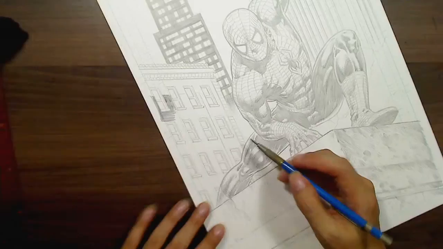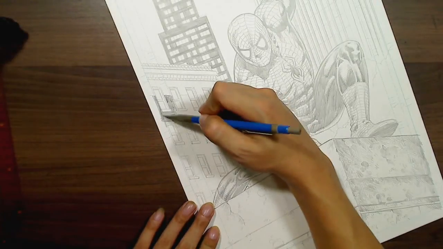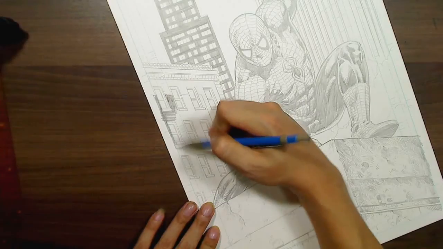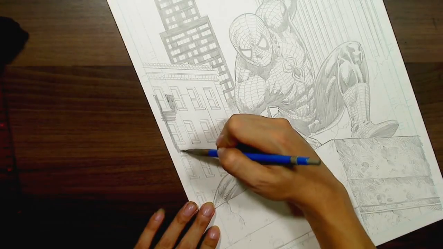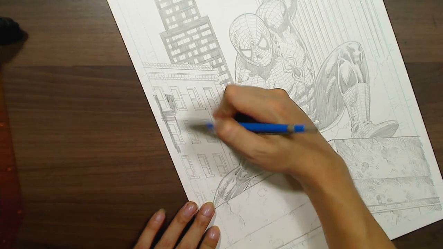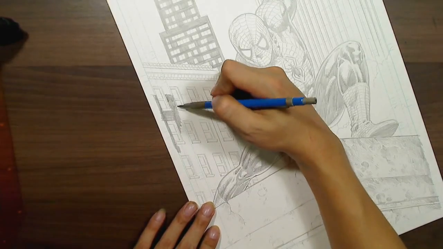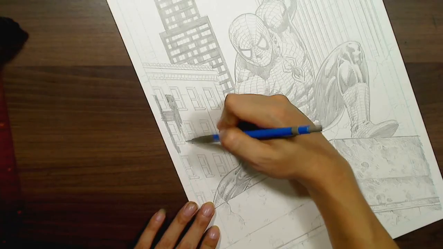If it's inked, like I've said, I'll just use X's. But since this is pencil, I have to shade it like this. It will take me a while though.